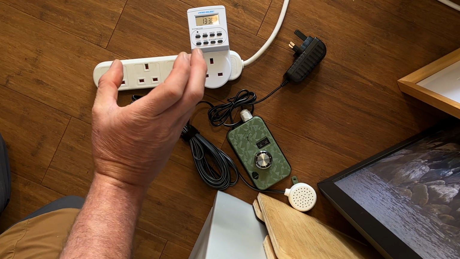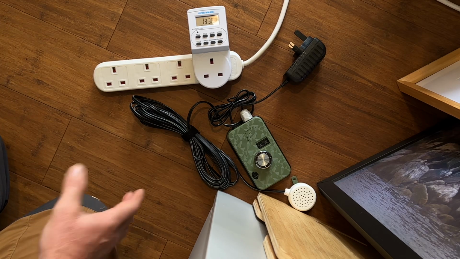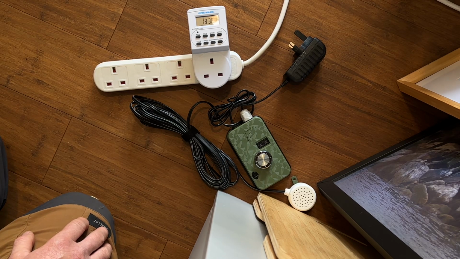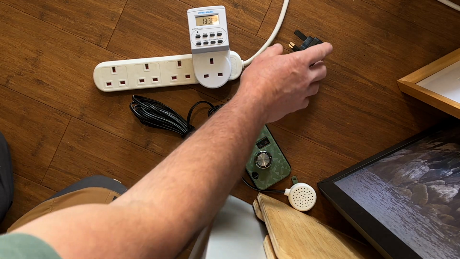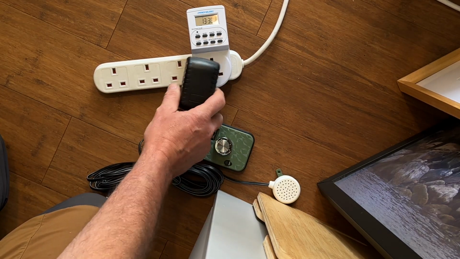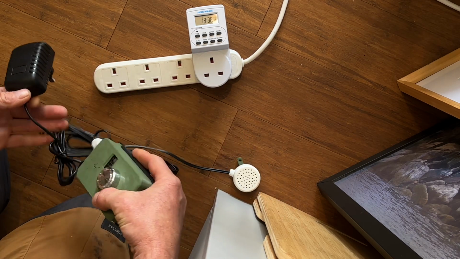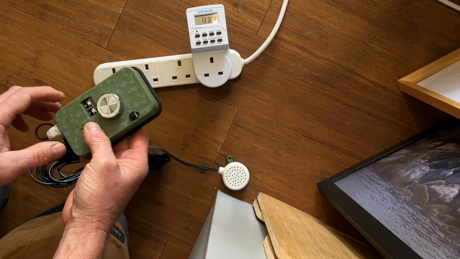So the first thing you have to do, really, is on May the 1st or even earlier, because we've had Swifts earlier this year. On May the 1st, take this black adapter, which will be near this timer. This is the adapter that powers the amp. The amp's in here, and this is where the SD card is.